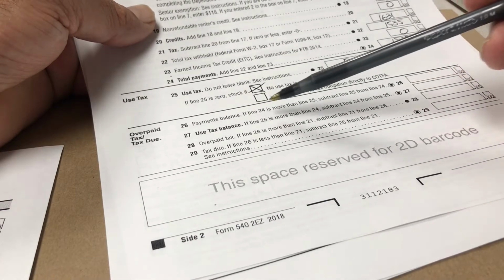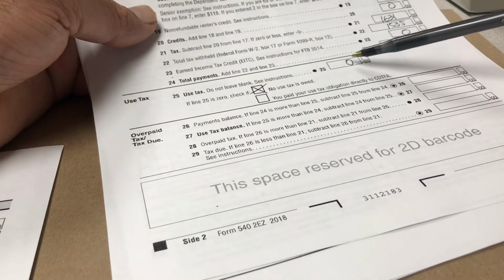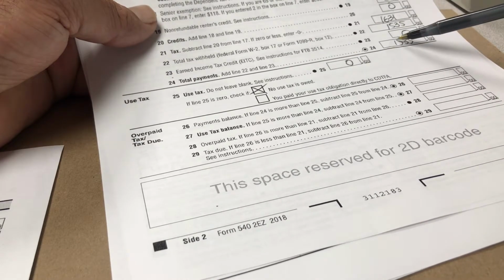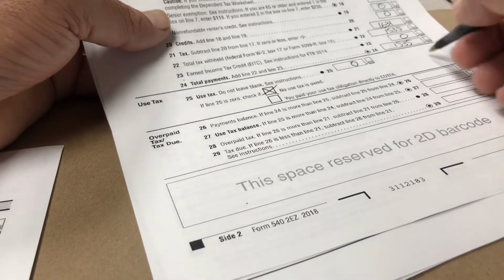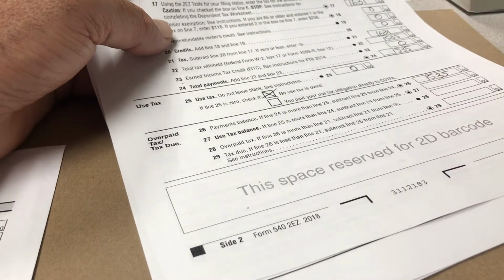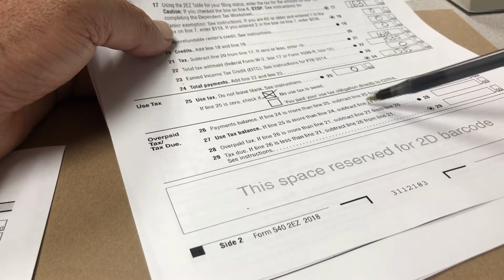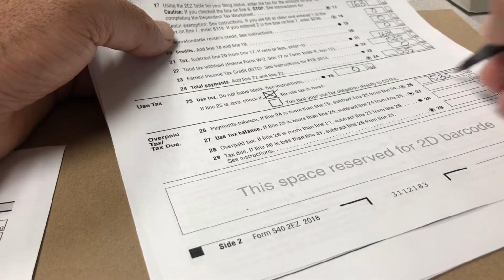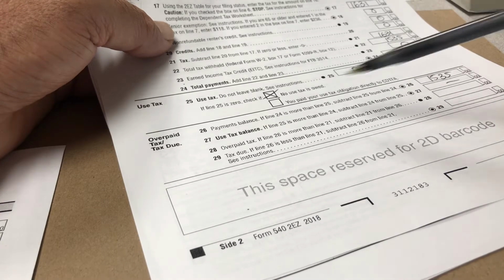Payment balance. If 24 is more than 25, subtract 25 from 24. So when you look at that, 24 is more than 25, so we're going to subtract 0 from 1,535, and that gives us 1,535 that we put there. Your use tax balance, if 25 is more than 24, subtract 24 from 25. We don't have to do that, as 25 is not more than 24.